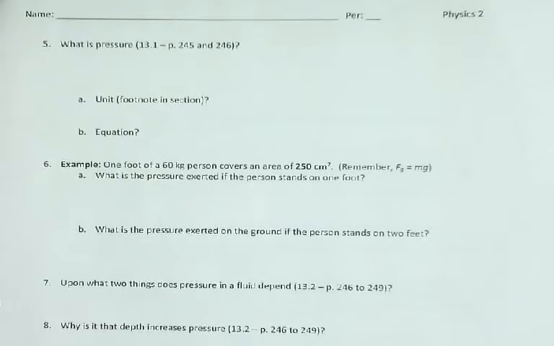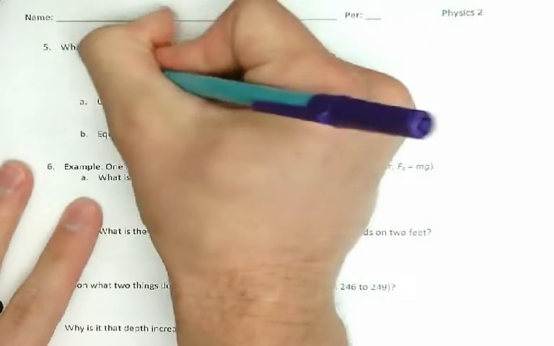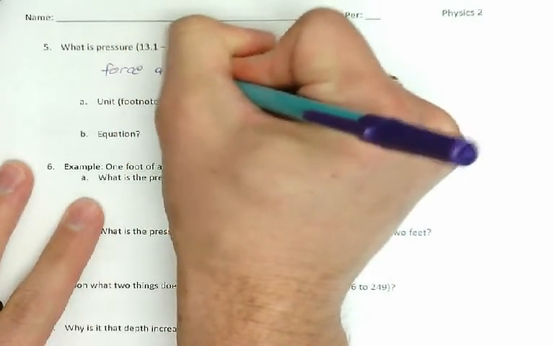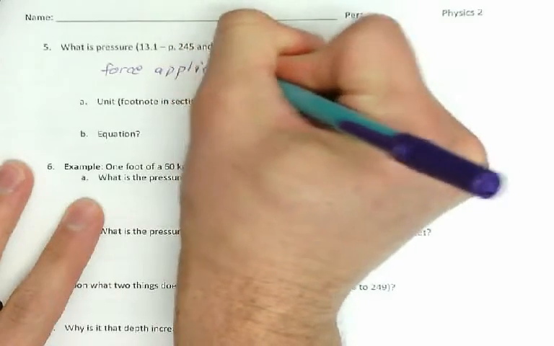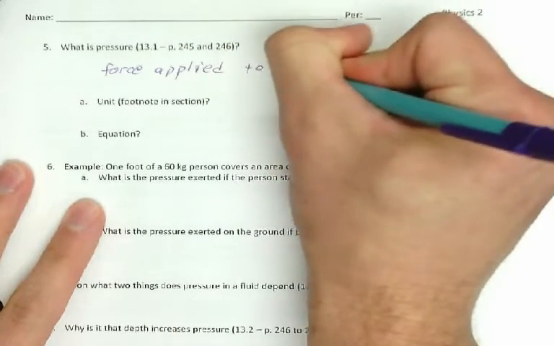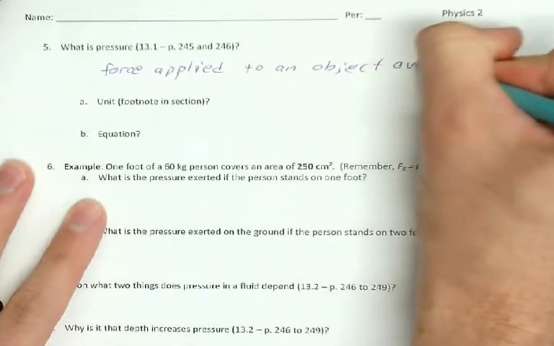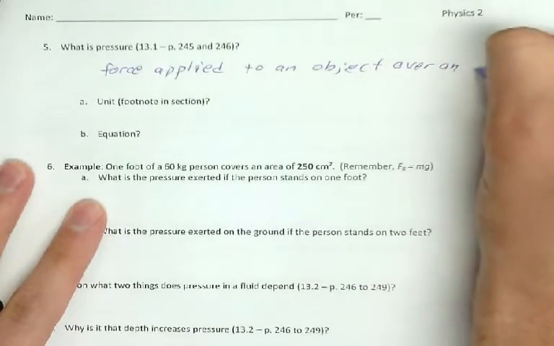What is pressure? So pressure. It's how much force you push over an area. So it's force applied to an object over an area.